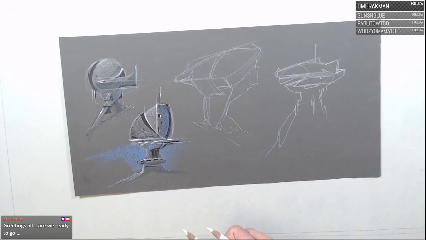Let me sharpen this guy up a little bit here. Let's do the same thing here. Let's get a little more stain work on this guy here.